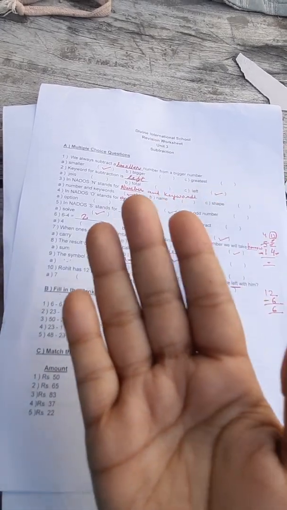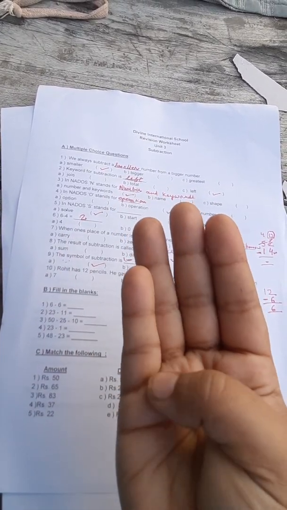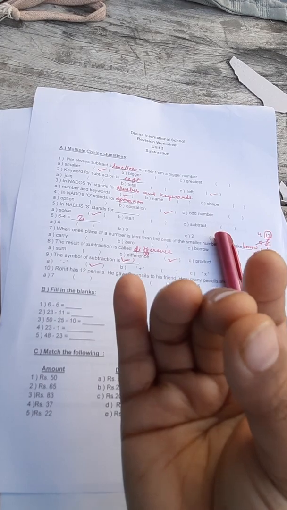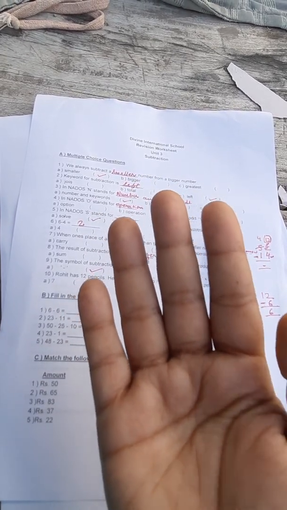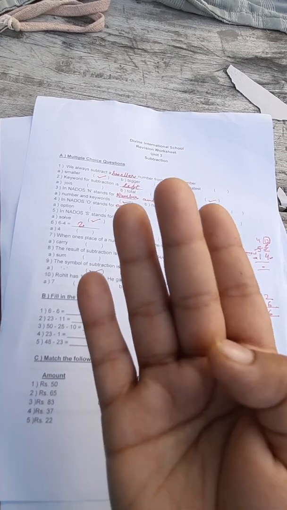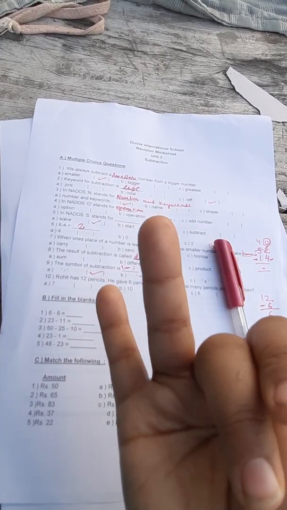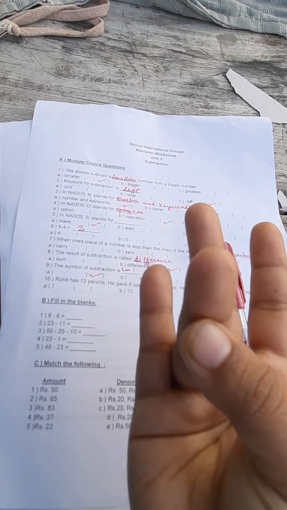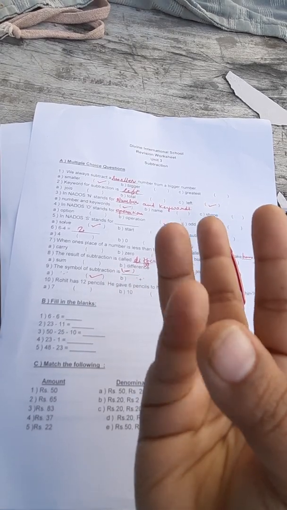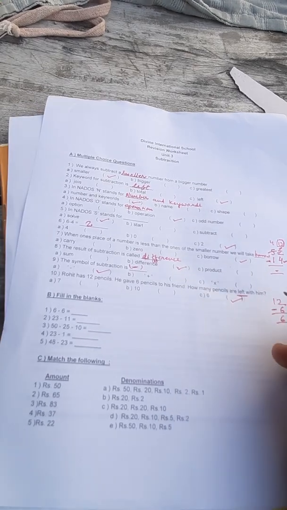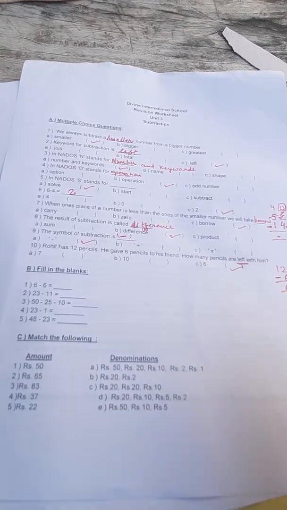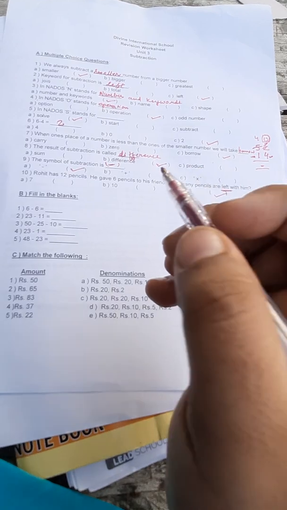Count on your fingers. Here 1, 2, 3, 4, 5, 6, 7, 8, 9, 10, 11, 12. Now we will cut 6: 1, 2, 3, 4, 5, 6. So how many are left? 1, 2, 3, 4, 5, 6. So the answer will be 6. We will tick on 6. Okay, let's move to the next question.